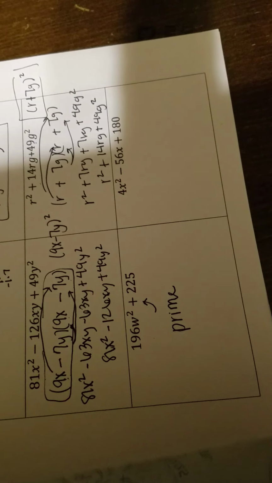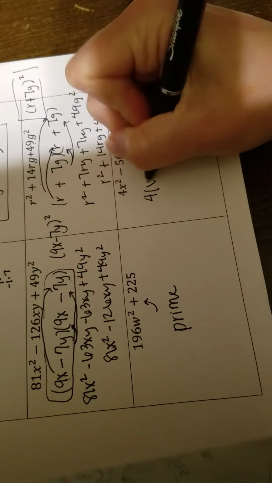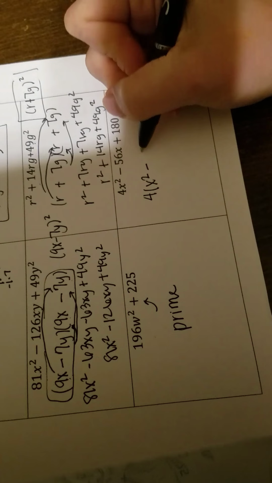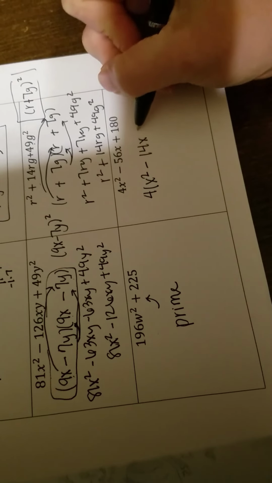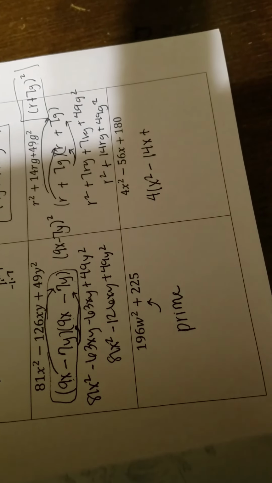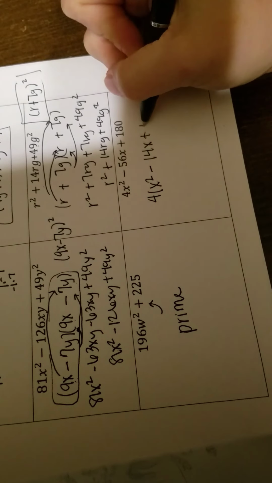Let's see, can we get a 4 out of everything here? It looks like we can. Let's try to get our 4 out. 56 divided by 4 is 14. 180 divided by 4, if I'm not mistaken, should be 45, right?